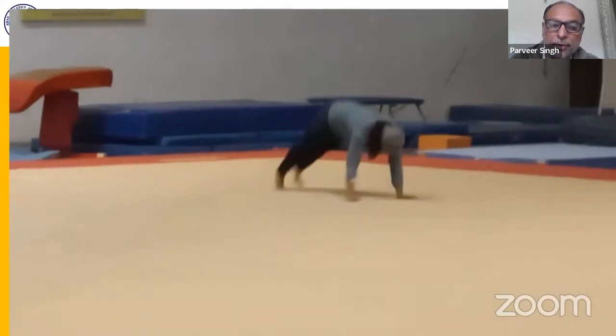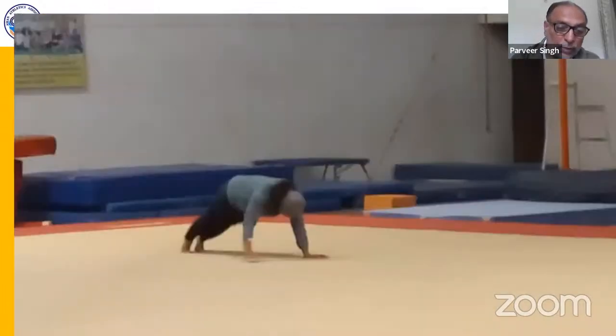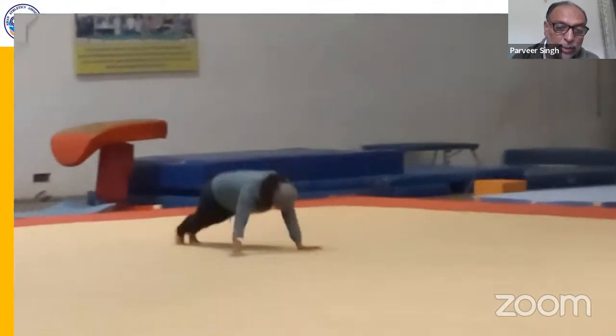Javelin throws need very good conditioning for shoulder and elbow joints, because javelin is the lightest implement and the release velocity is very high. So if your athlete's shoulder and especially elbow joints are not strong enough, there are chances of injuries, and it can affect the performance also in both directions.